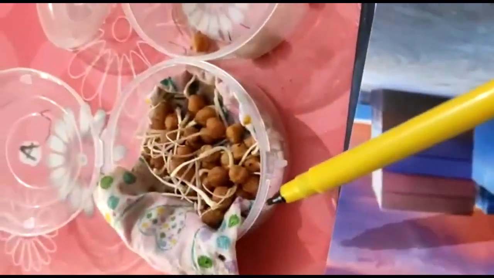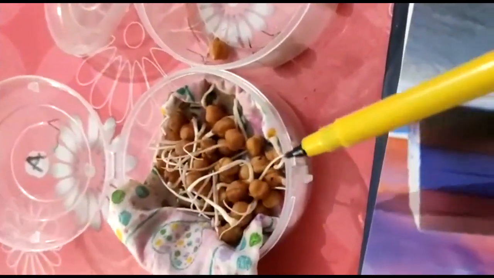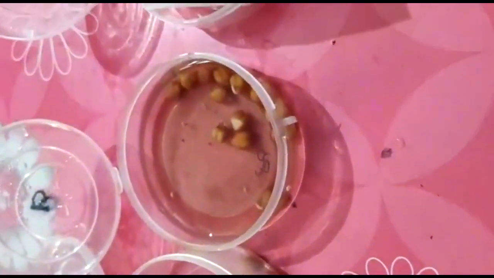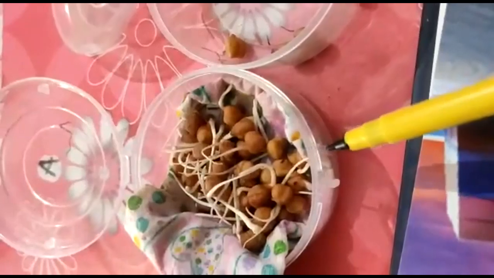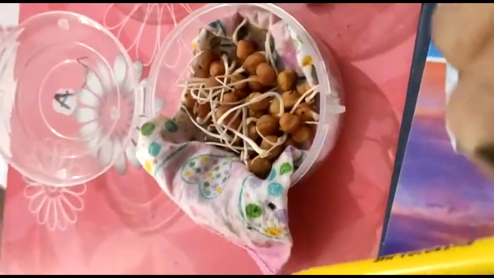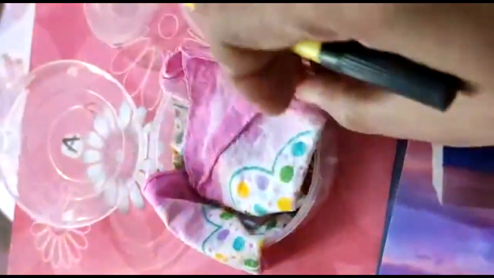Now, what are the conditions required for all the jars? How will you keep these jars? This is the experiment to do and to observe. A jar, in a weighted cloth, you just close it.